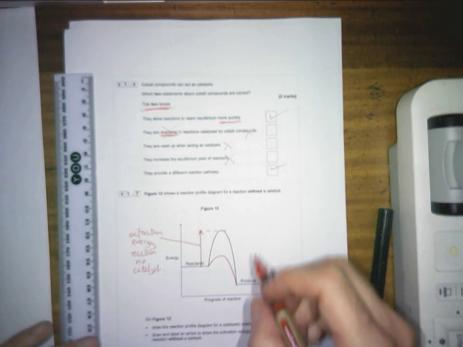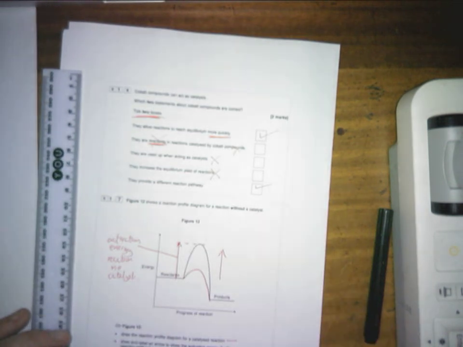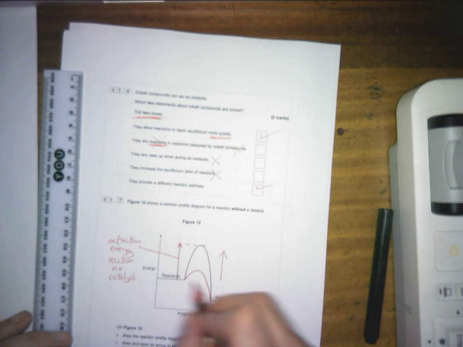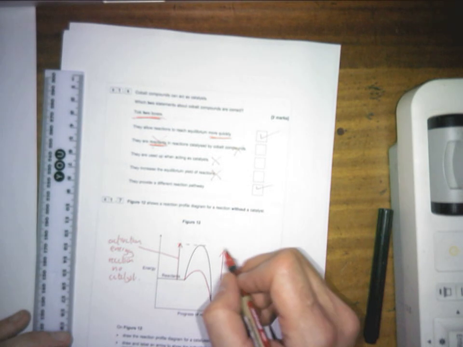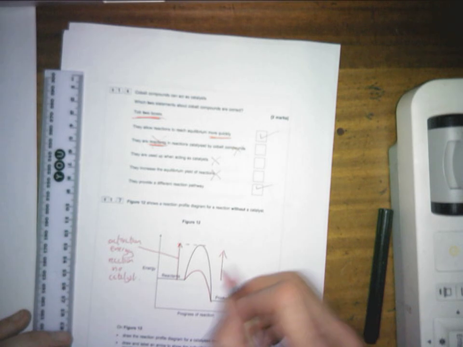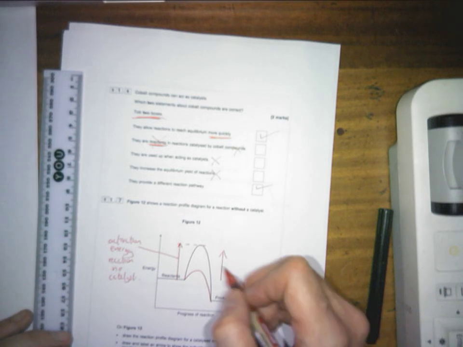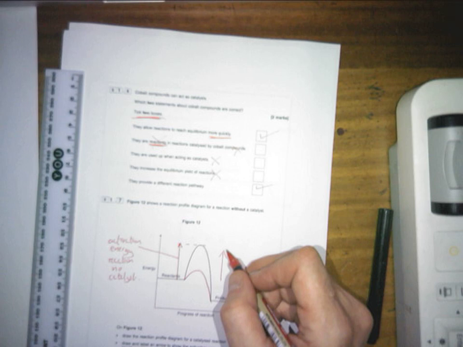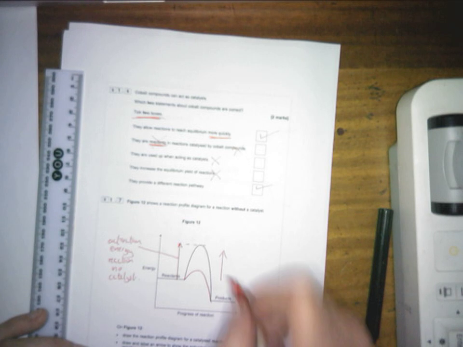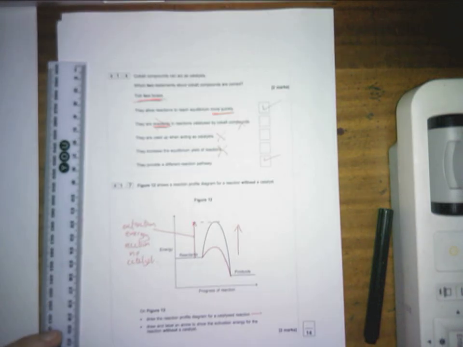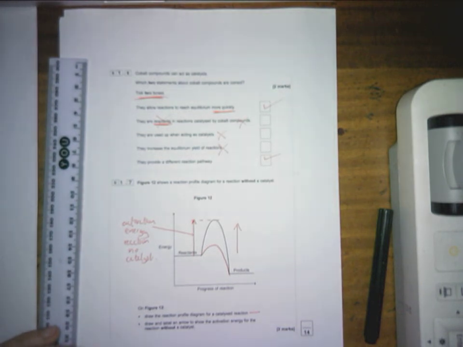Right. If we just did this, where the bottom of the line is a bit vague and the top of the line is a bit vague, and our arrow and our label were missing, although I can see that you probably know what you're talking about, you probably won't get the mark, because do remember, the examiner hates you. That was 14 marks in total. There we go.